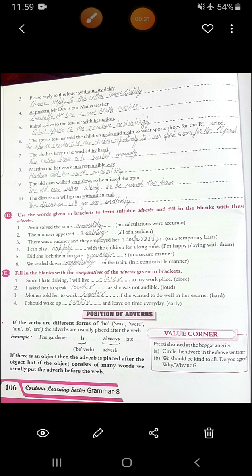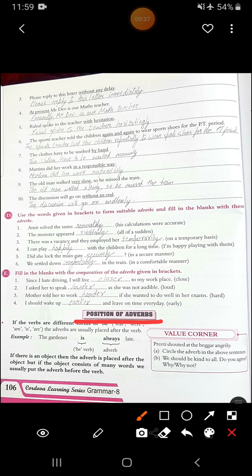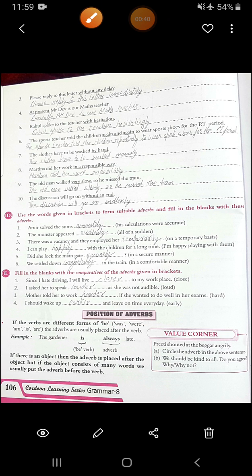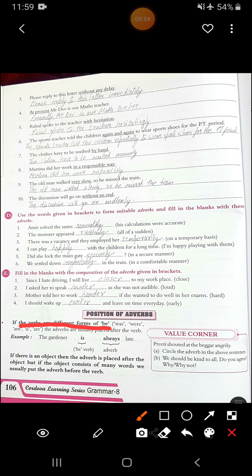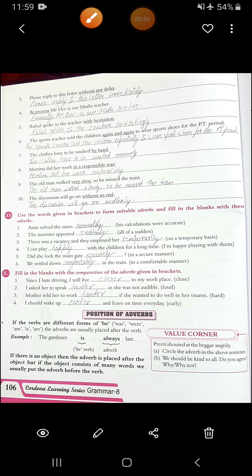Today we will do from page number 106 and the topic is position of adverbs. So students, the position of adverbs actually determines the meaning of the sentence. See, if the verbs are different forms of be, meaning was, were, is, am, are, all these, then the adverbs are usually placed after the verb, after these auxiliary verbs. Like, the gardener is always late. We are not going to use the adverb before it. We are going to use it after it.